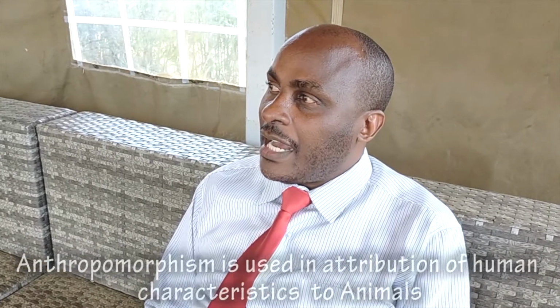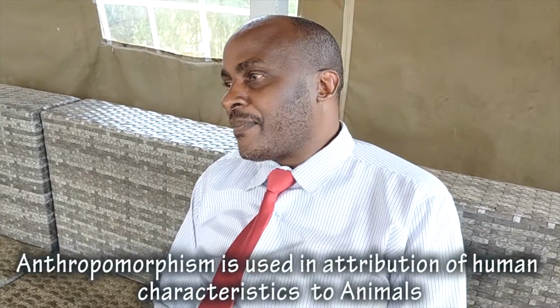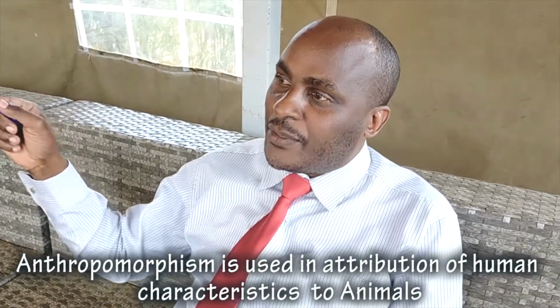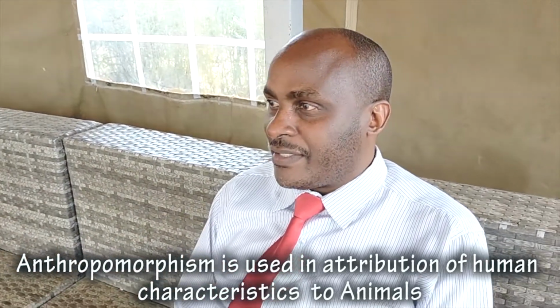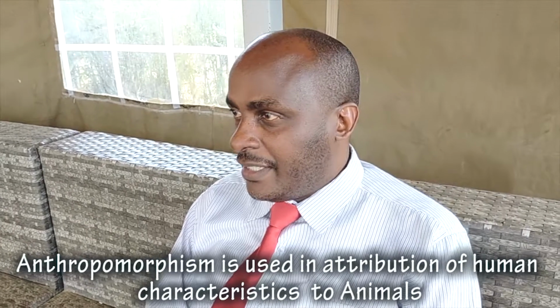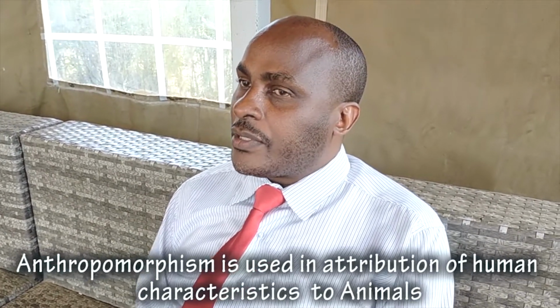There is a tough word that linguists use in reference to that. Instead of personification, they call it anthropomorphism. Anthropomorphism is when animals are made to behave like human beings, maybe to compare their behavior and all that. So I would caution students against talking of use of animals as personification.